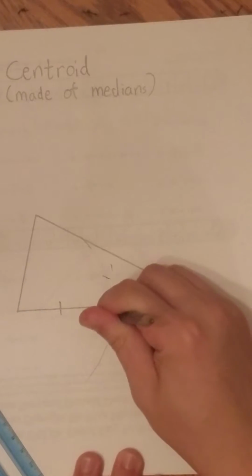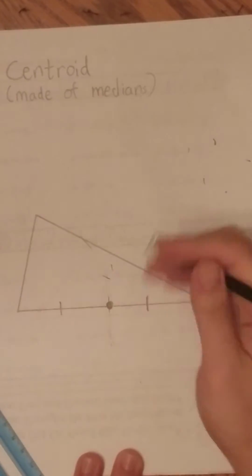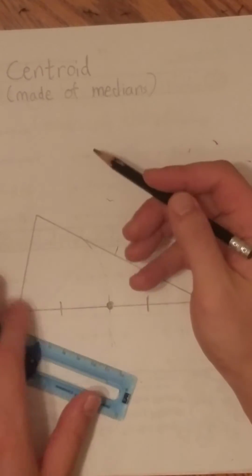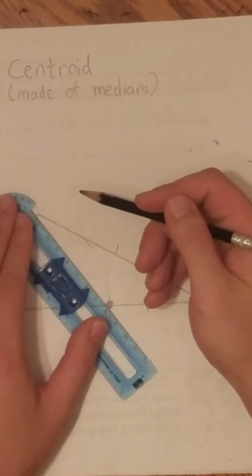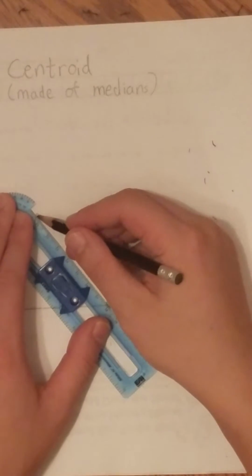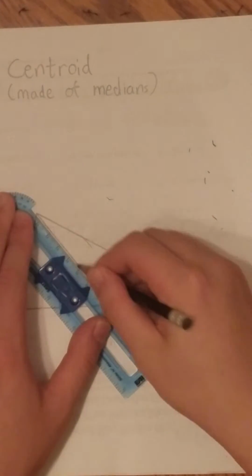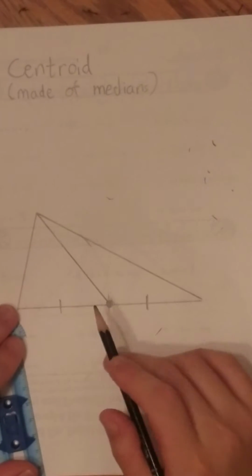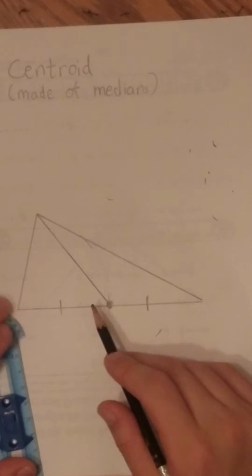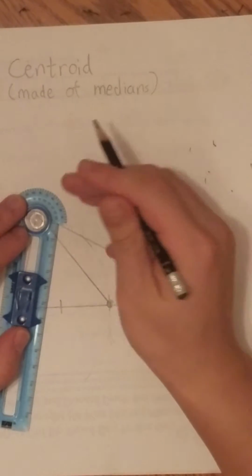And now that all I have to look at is that nice midpoint on that opposite side from this vertex, I just need to connect those 2 points. And just like that, I have myself one median, and I'm going to do 2 more.